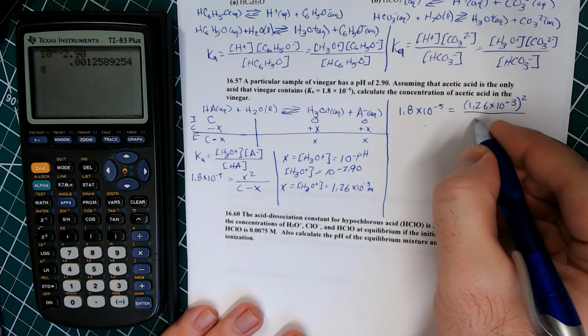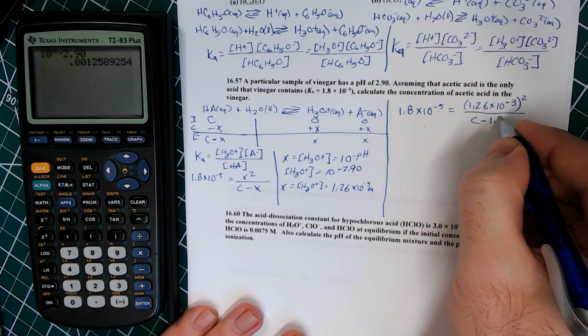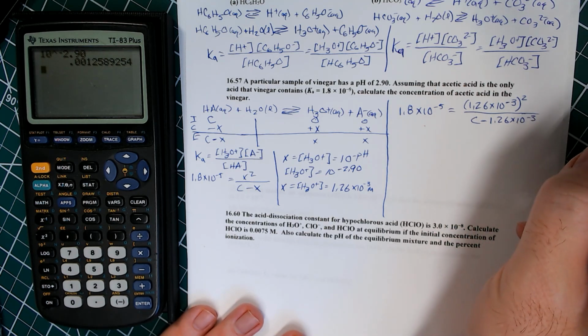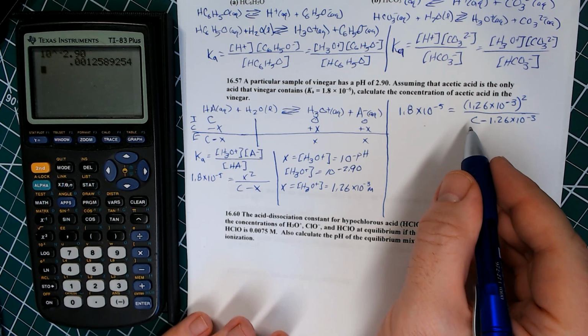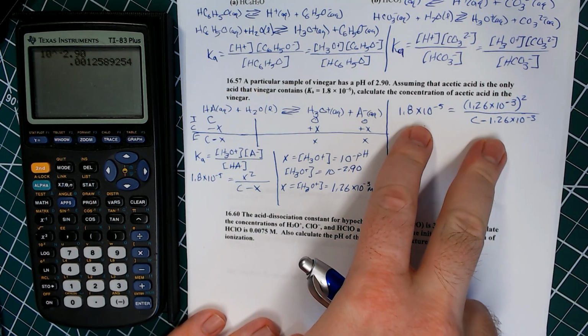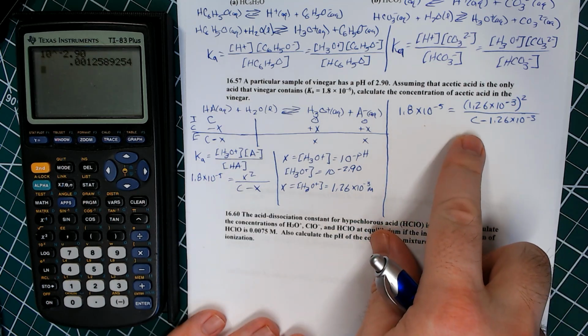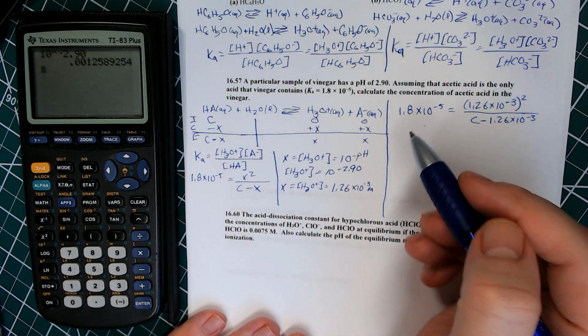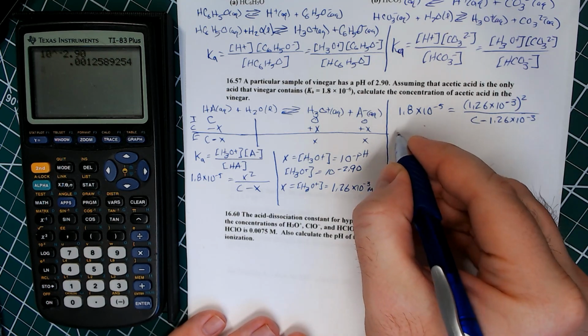Divided by C minus 1.26 times 10 to the negative 3. And we just want to solve this equation for C. First thing, I'm going to multiply both sides by C minus 1.26 times 10 to the negative 3 and divide both sides by 1.8 times 10 to the negative 5.